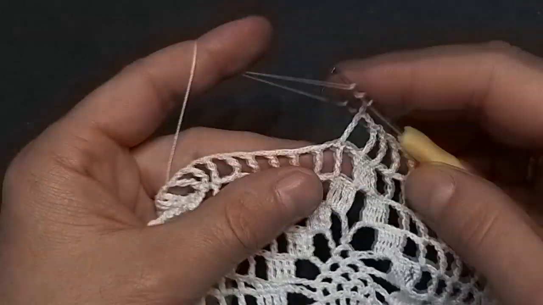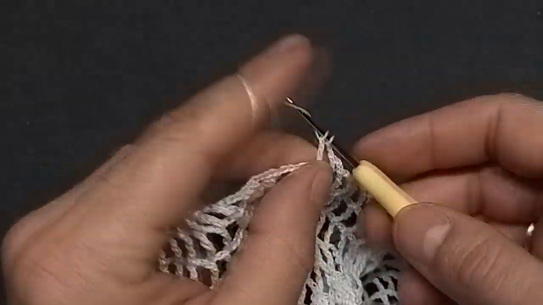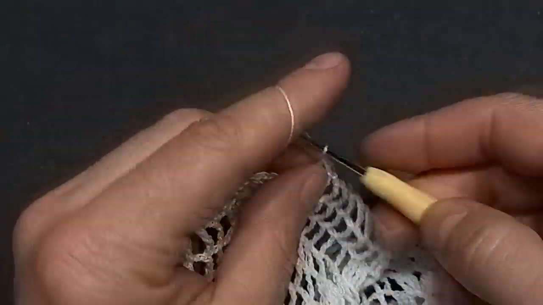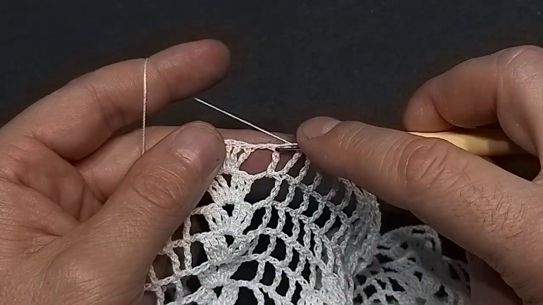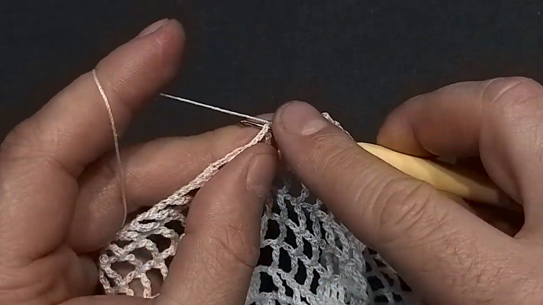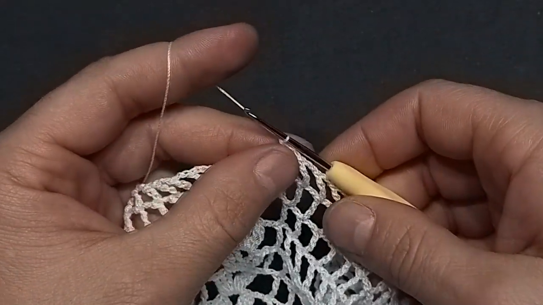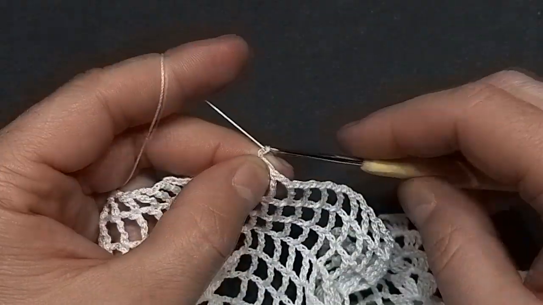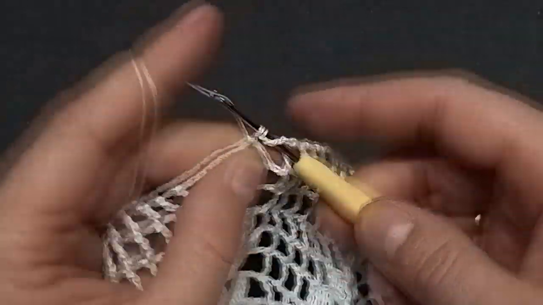So chain 2, we'll treble crochet into the last treble crochet, and now we'll chain 3, 2, 3, and we'll work a shell in the next shell.